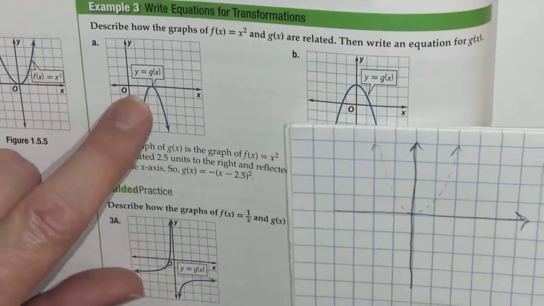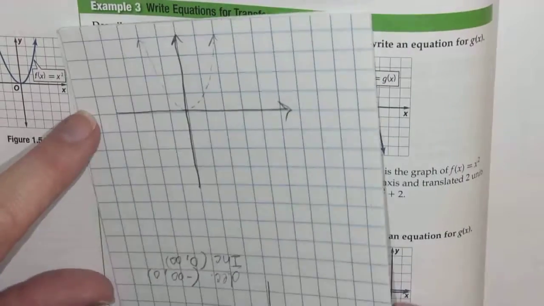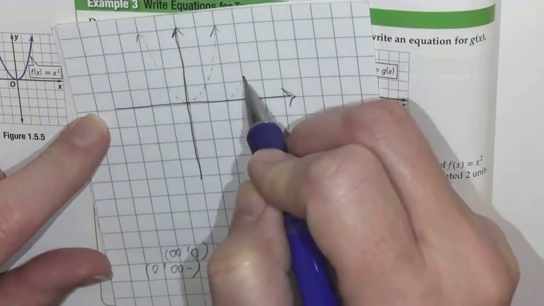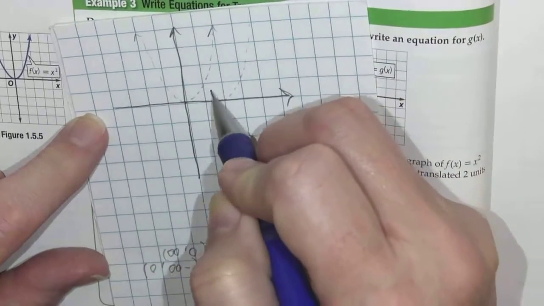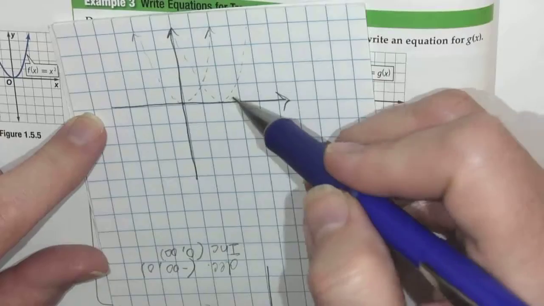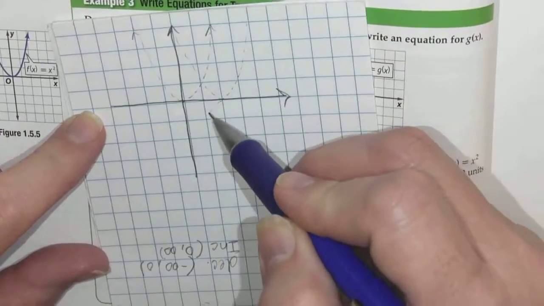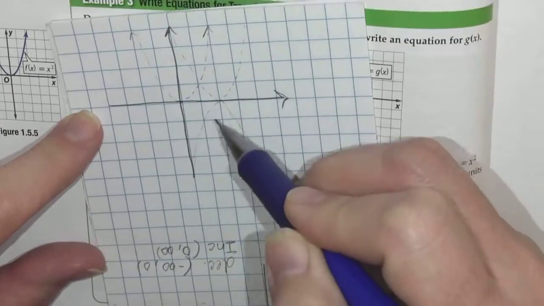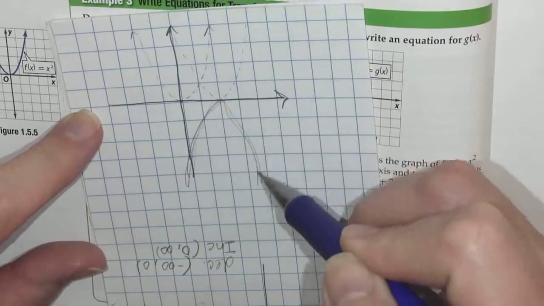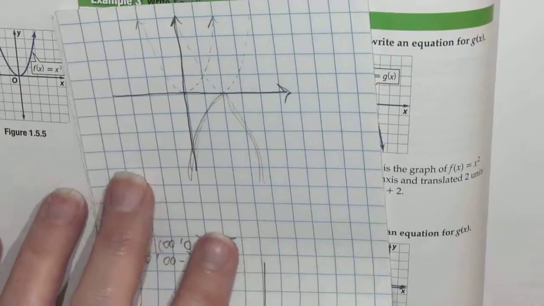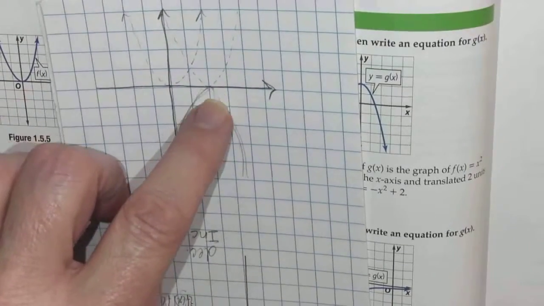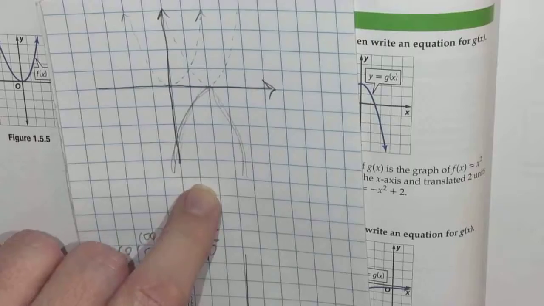Now, this one is 2 units to the right, so that would be 1, 2, so it would look like this, right? And then it's going downward. I'm just going to do it real sloppy. So here's where it was. It moved to the right 2, and now it's going downward.